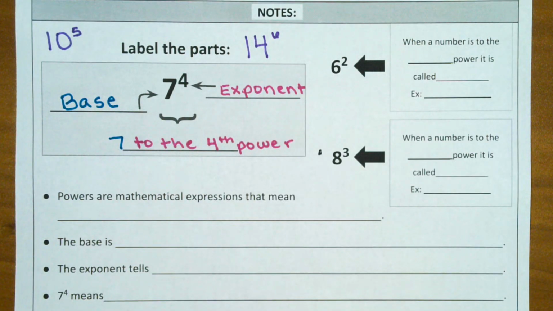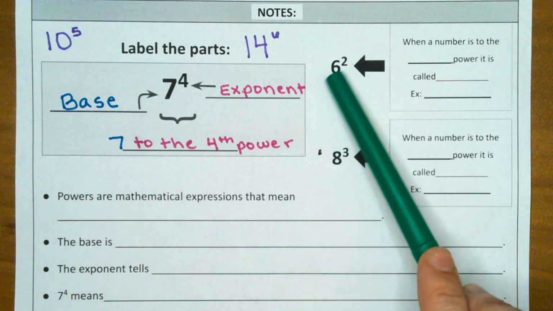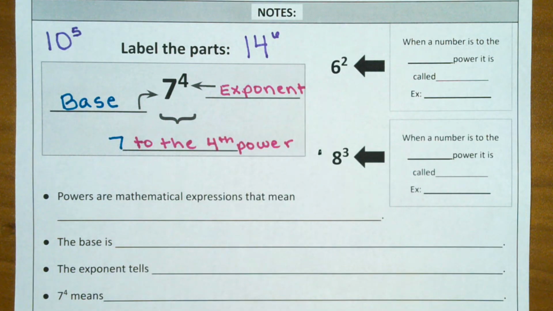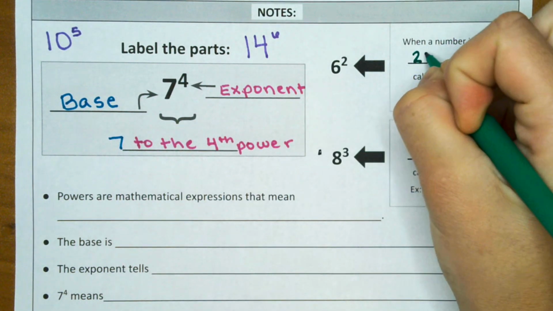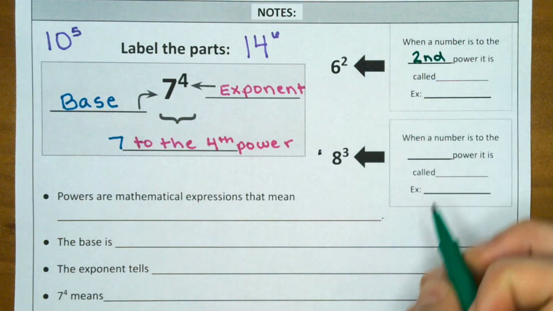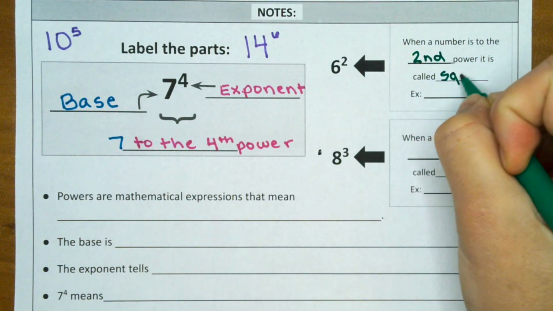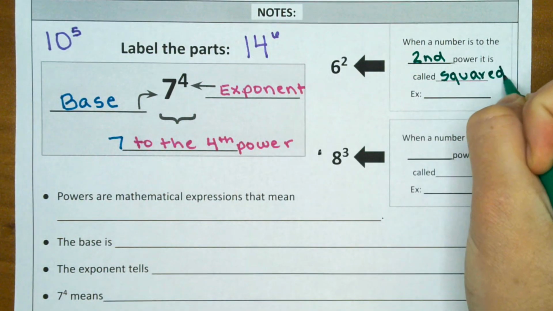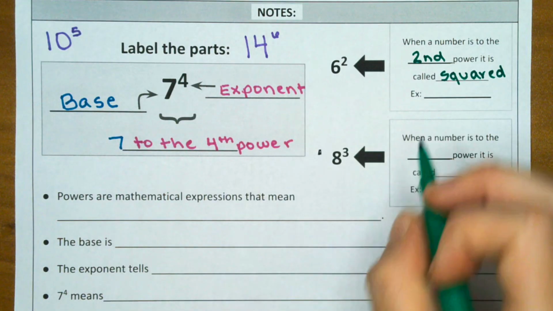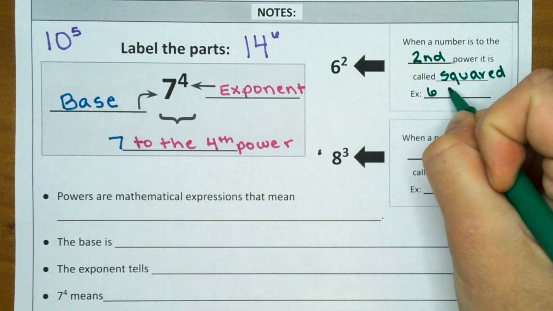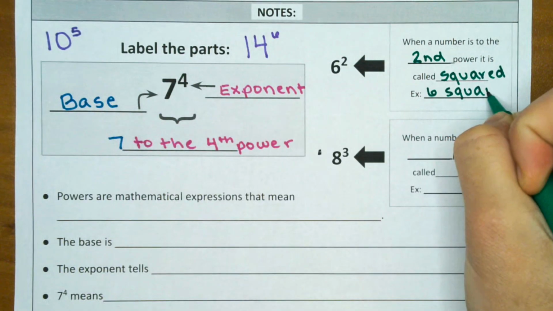There are two special rules when we write exponents and when we say them out loud. If anything is ever to the 2nd power, we say squared. So let's write that down first. When a number is to the 2nd power, it is called squared. So instead of saying 6 to the 2nd power, we would say 6 squared.